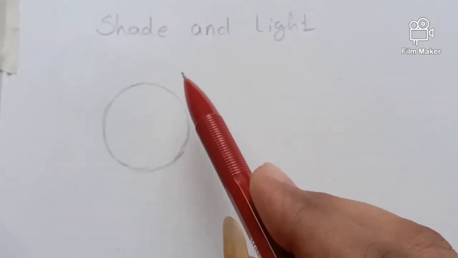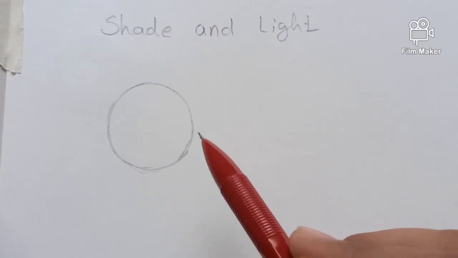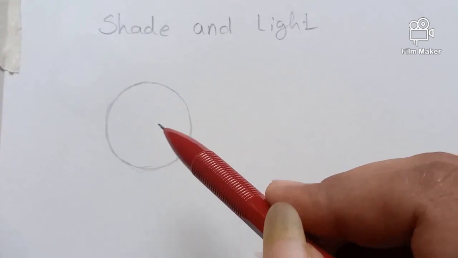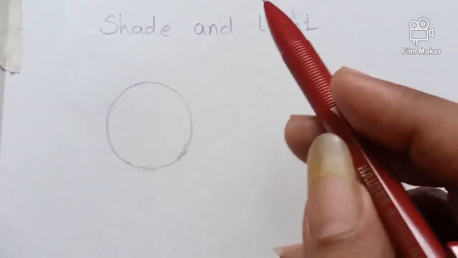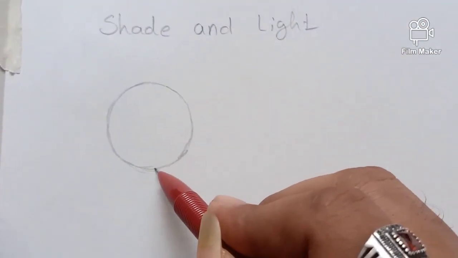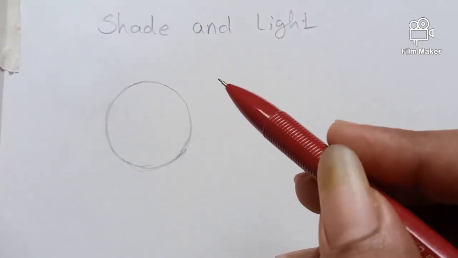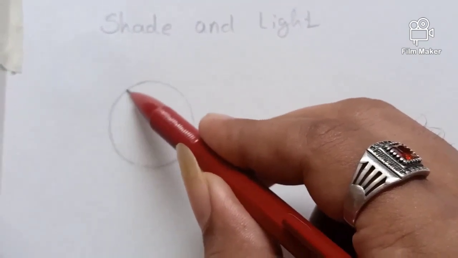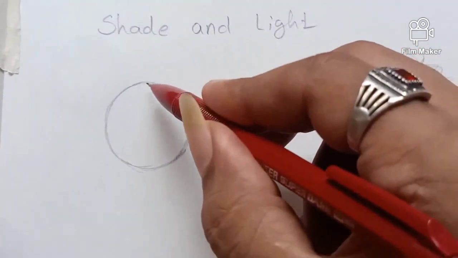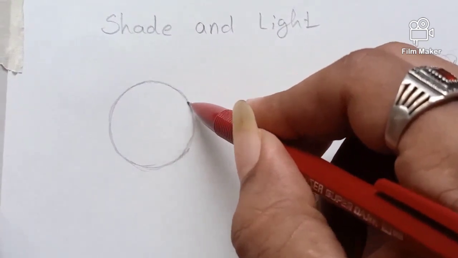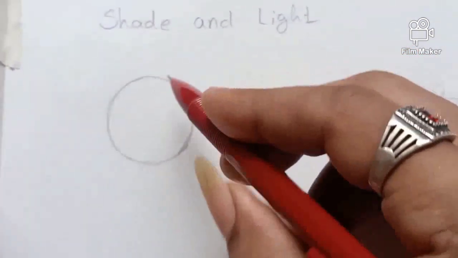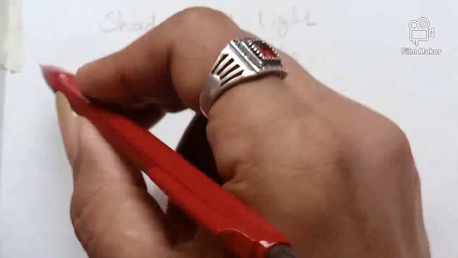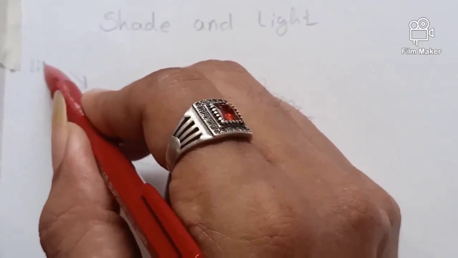Now as you can see, there is one simple circle, but if I say this is a ball, you will not understand because there is no shade and light in it. Because of only a shape, we cannot understand what exactly the shape is. That is why shade and light is a must, and it is compulsory to utilize in our drawing. Now how to add this? For example, the light is coming from the left hand side.